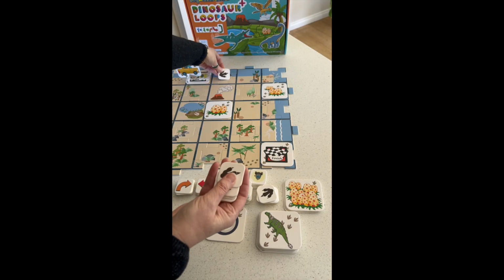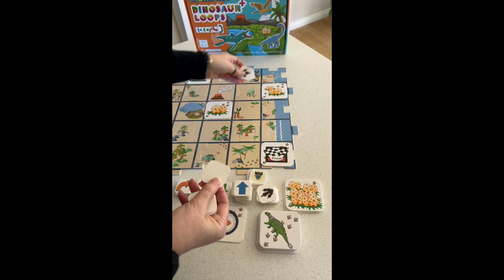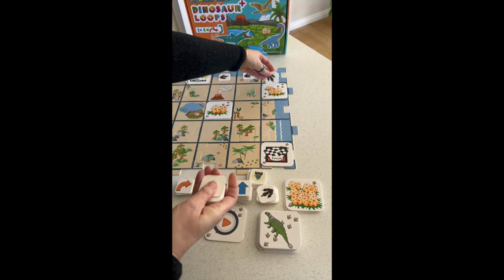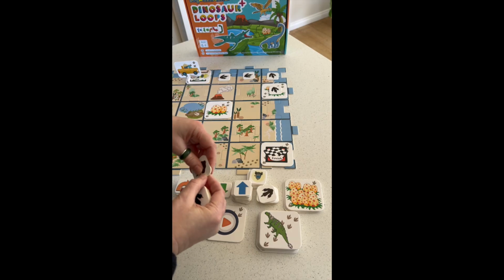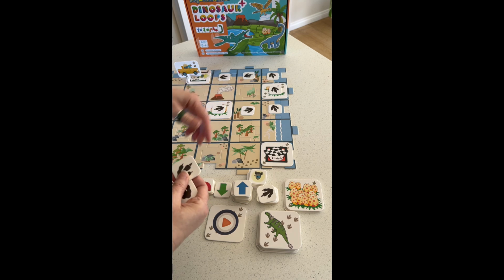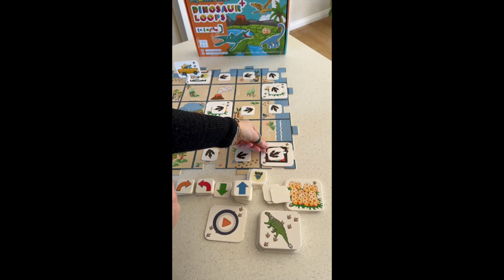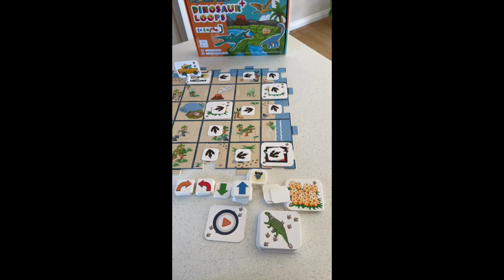So I'm going to plot the path by placing the footprint cards into the squares themselves. Once we've visited the eggs, I can then select and choose the direction to go to get to the finish, as you can see here. Once we've plotted the path, we're going to think about how Ed is going to receive instructions to actually get Ed from start to finish.